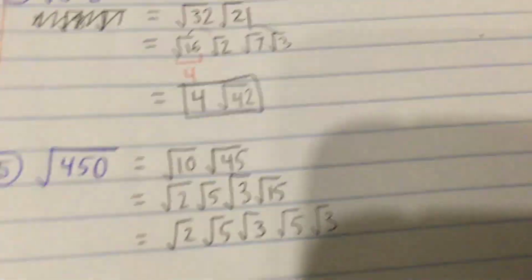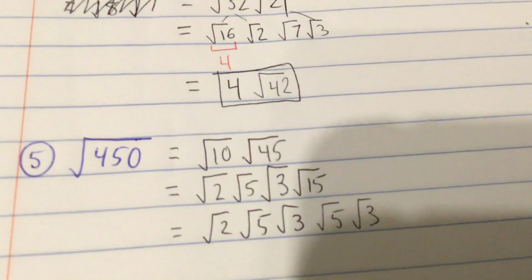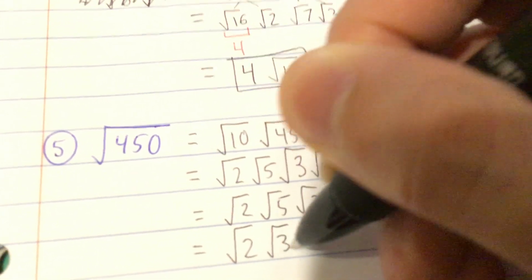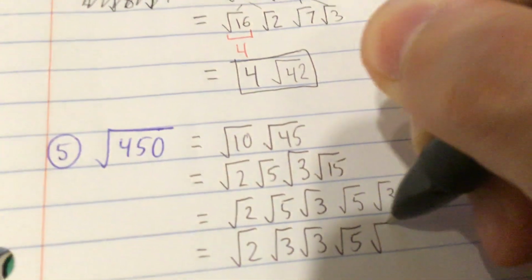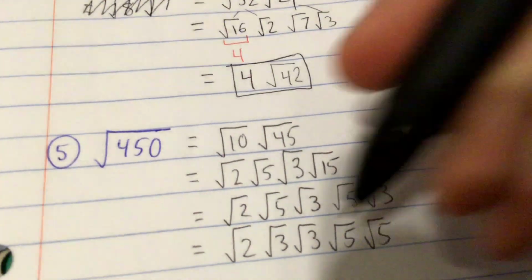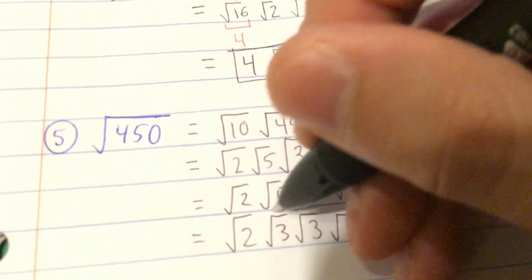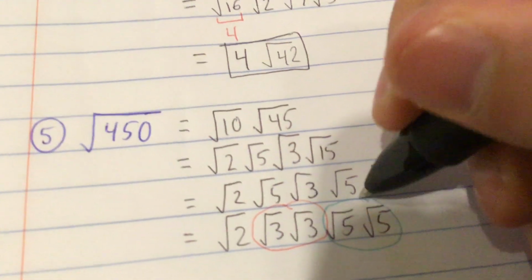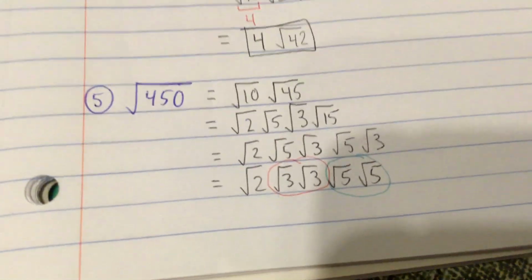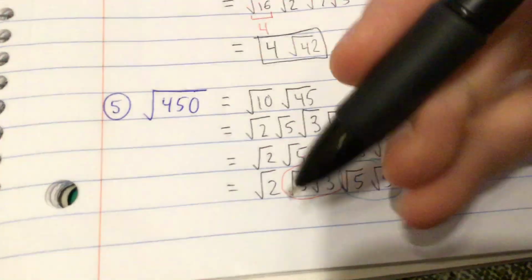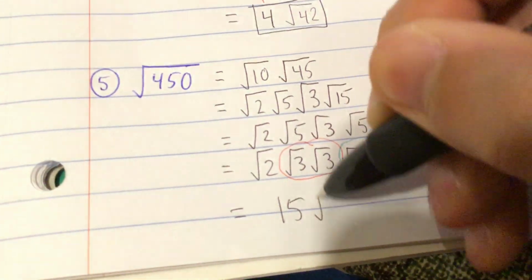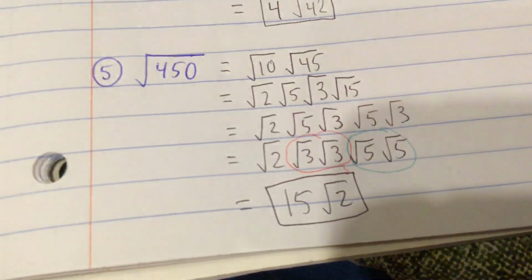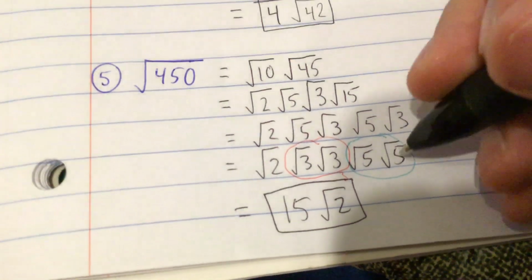Oh, I see where this is going. Look at that. And you know what you can do? You can reorder it if you'd like. That's what my high school teacher used to make us do, is reorder it. I can factor out the 3's. I can factor out the 5's. So this whole thing becomes 3 times 5 times radical 2, or 15 radical 2, because the 3 and the 5 factor out.